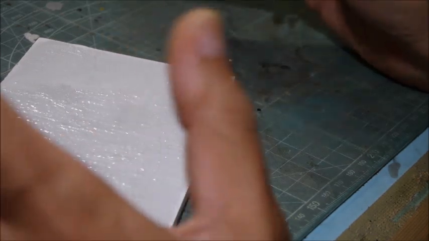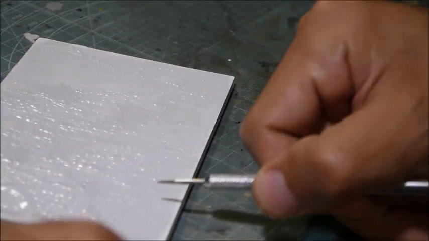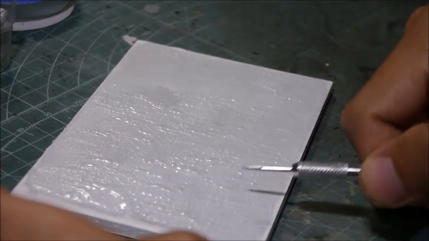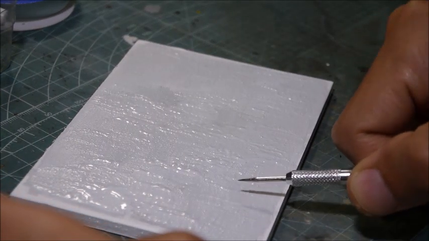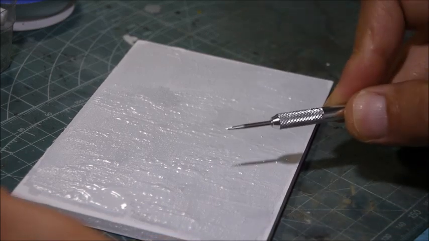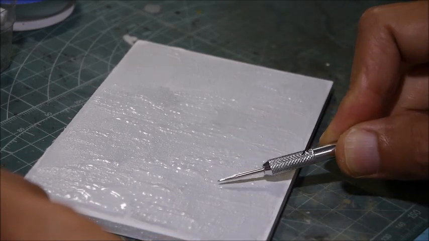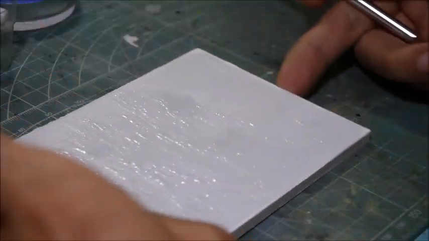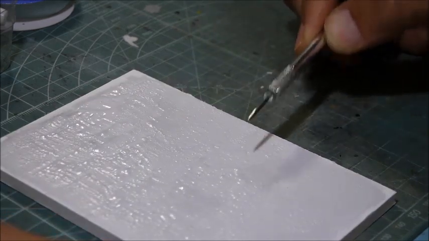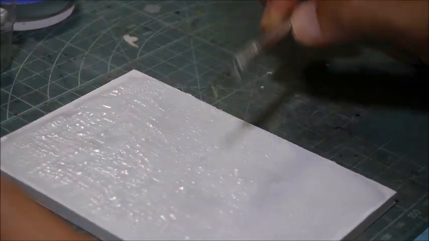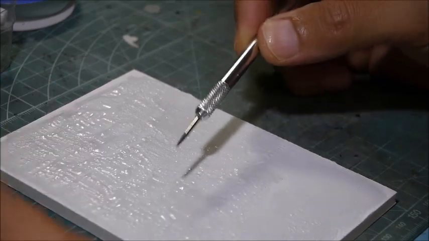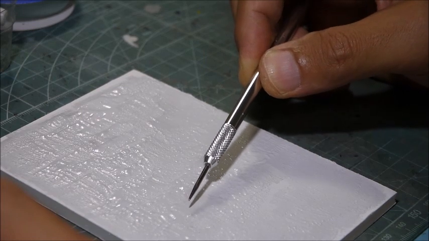When it's half dry, not completely dry, I can pick the very rough surface and take it off using very sharp pins, and I can express the damaged surface.